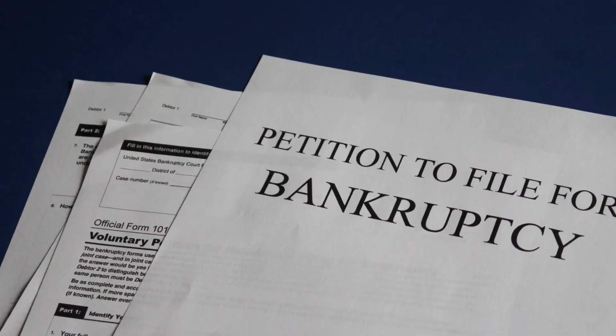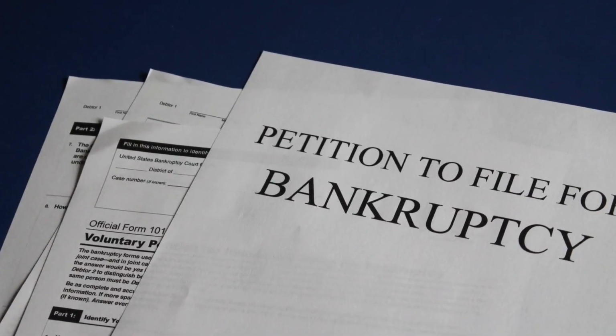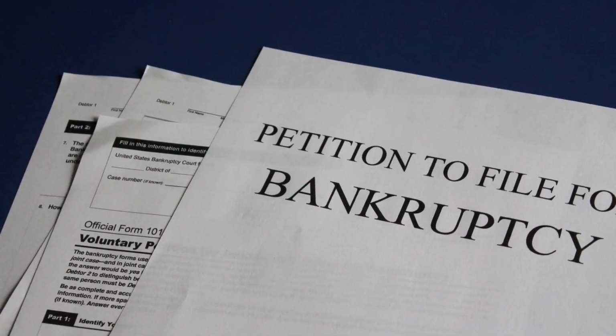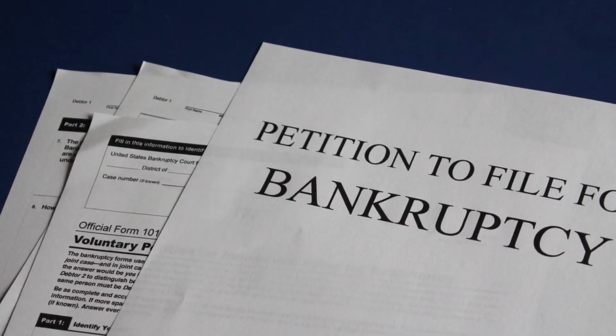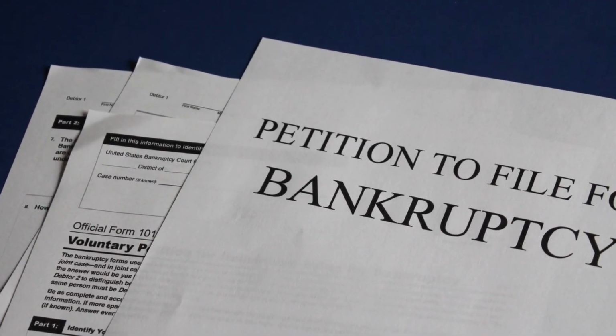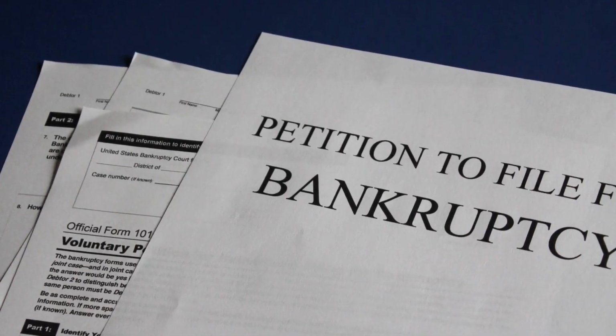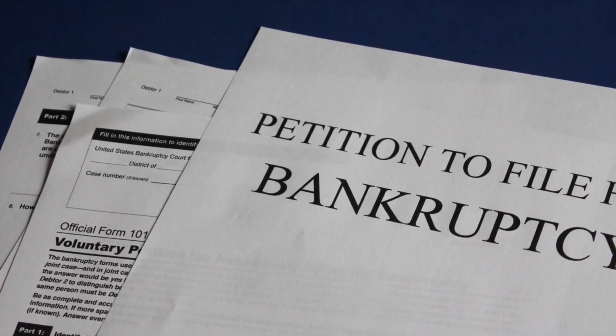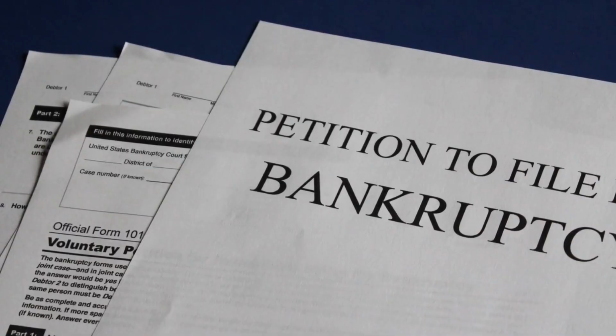This filing protects the creditor by giving them priority in case of debtor default or bankruptcy. Without proper filing, a creditor may be considered unsecured and placed behind others in the claims hierarchy.